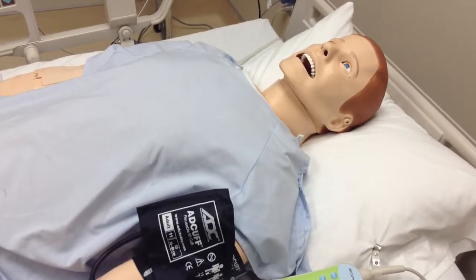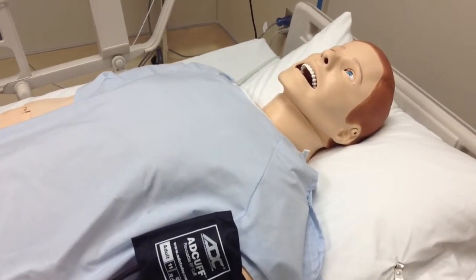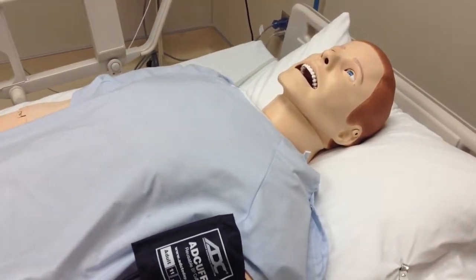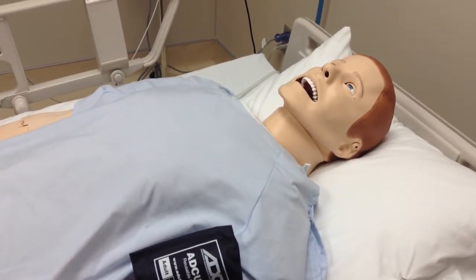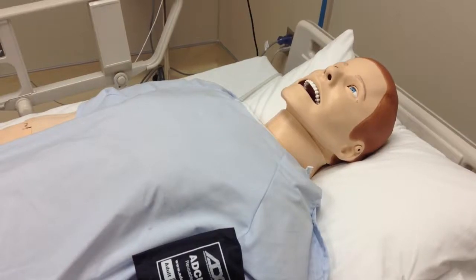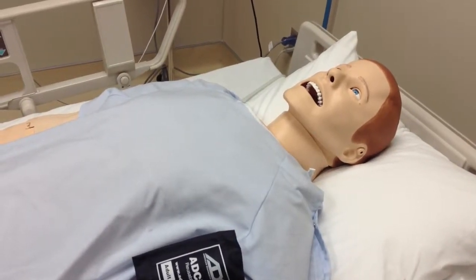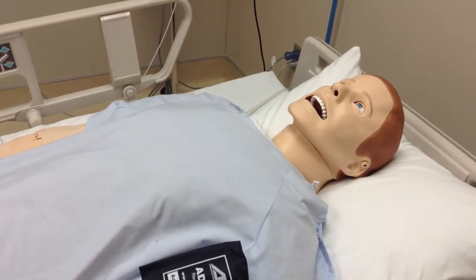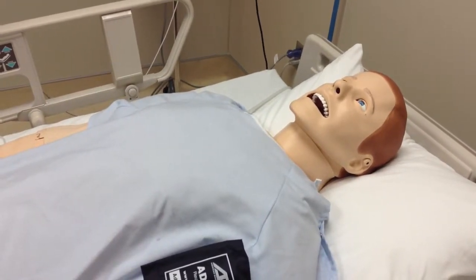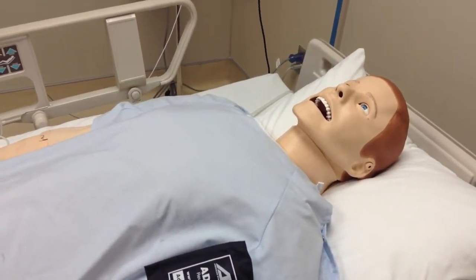He may also do things that might be surprising. For example, he is capable of screaming. Oh! He is capable of vomiting. Additionally, he is capable of coughing.